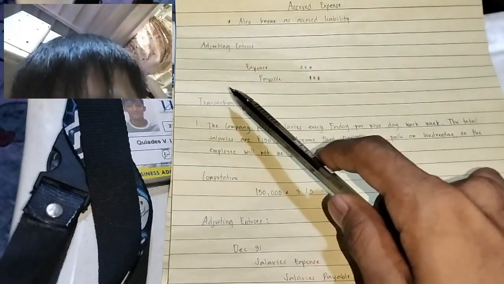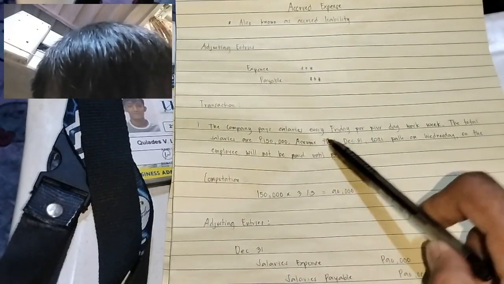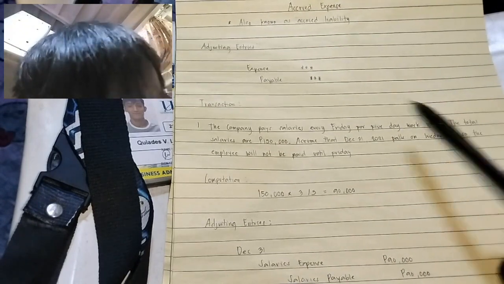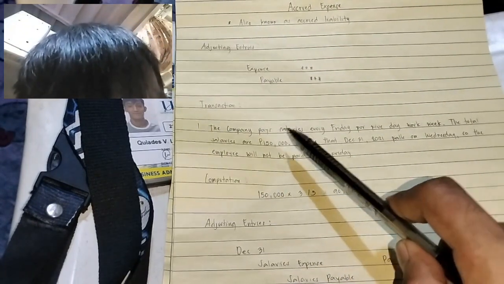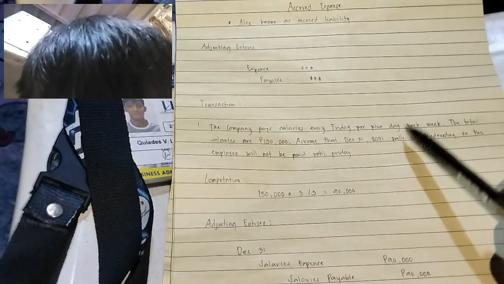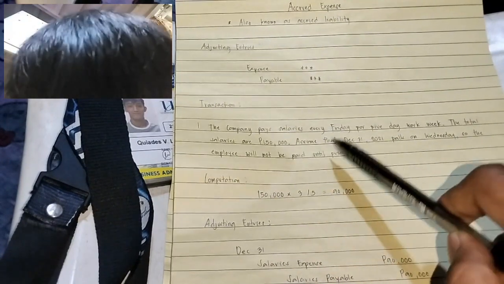Example transaction: the company pays salaries every Friday for a 5-day work week. The total salaries are 1,050. Assume that December 31, 2021 falls on a Wednesday, so the employee will not be paid until Friday.